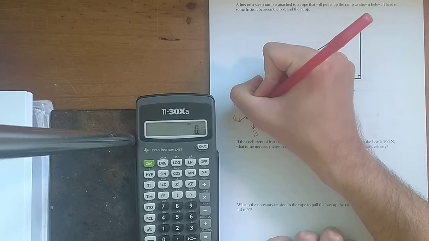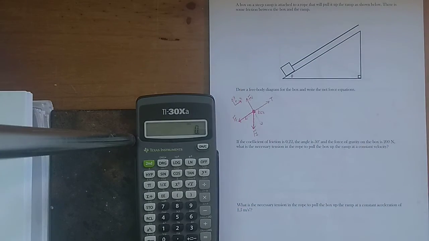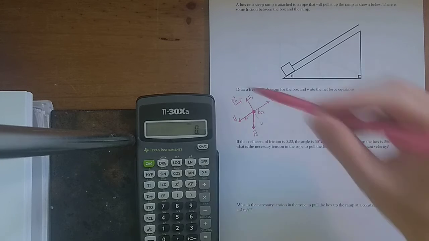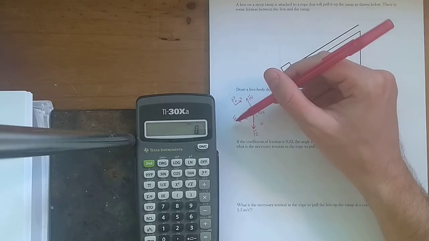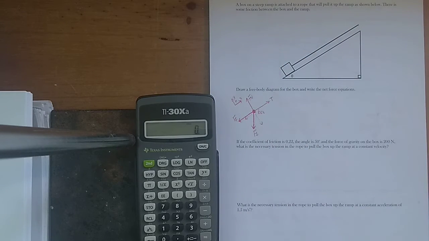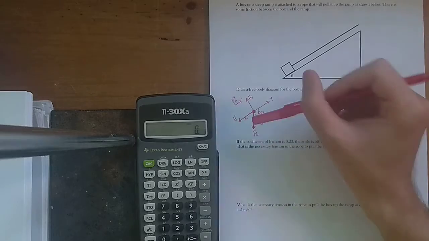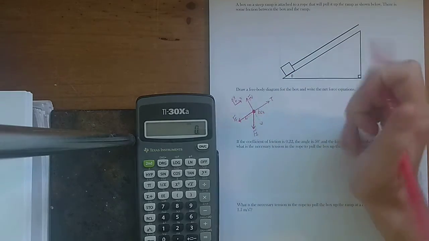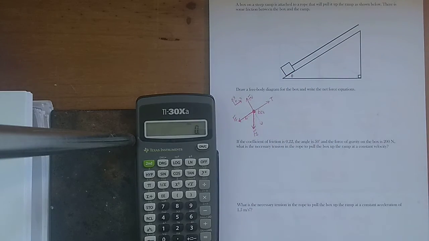Now, this second component that I'm drawing right now might freak some people out. They might say, wait a sec, you already have a force in that direction. So what? You can have as many forces in any direction as you want. There's no rule that says you can only have one force per direction. Some people also like to say that, oh, that component must be equal to the force of friction. No, they're completely different things. This is the force of gravity, this is a component of the force of gravity, and this is the force of friction. They're completely separate forces.